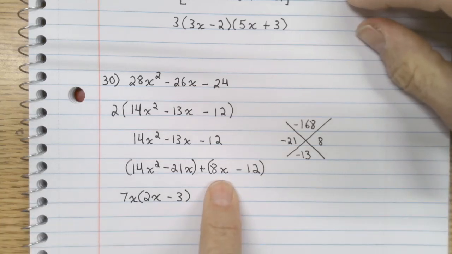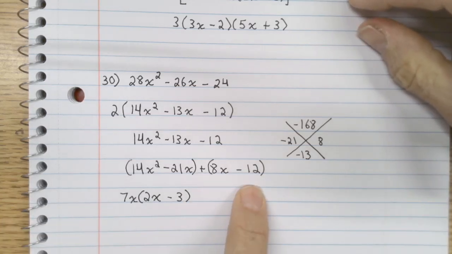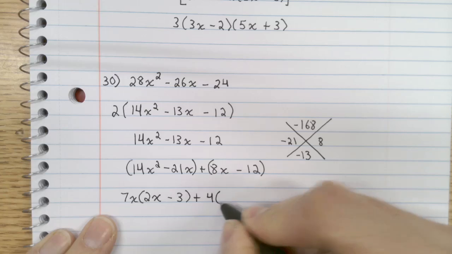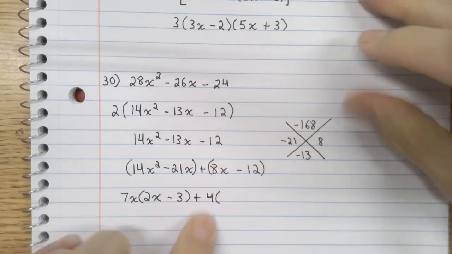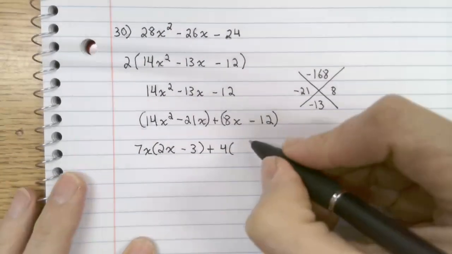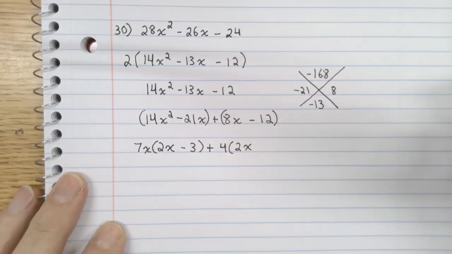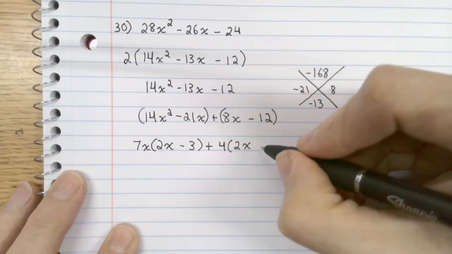Over here, what's the greatest common factor of 8 and 12? That's going to be 4, I think. So 8x divided by 4 gives me 2x, and negative 12 divided by 4 gives me a minus 3.